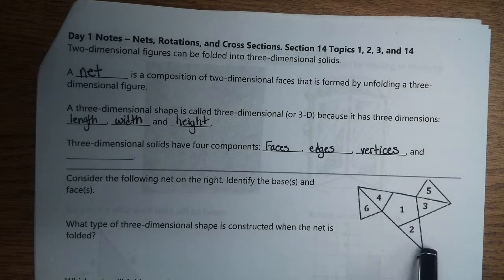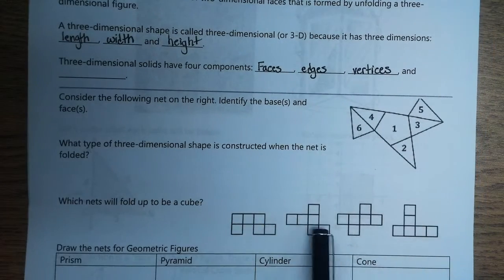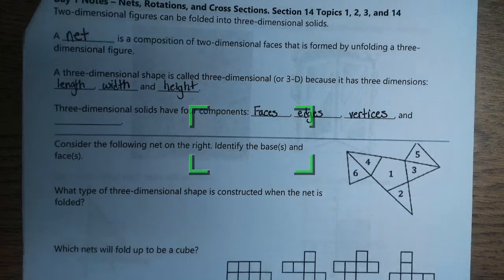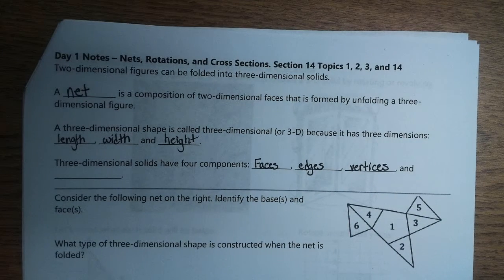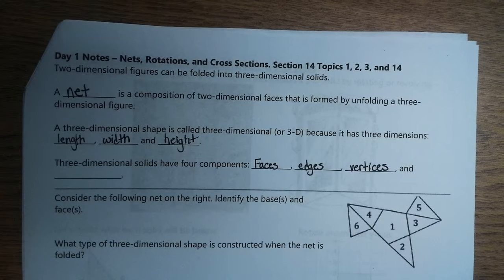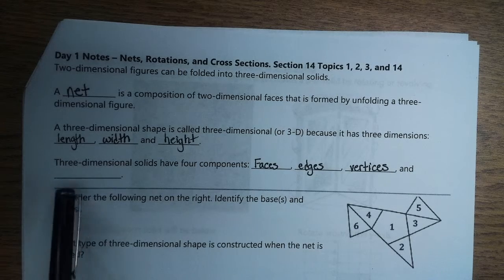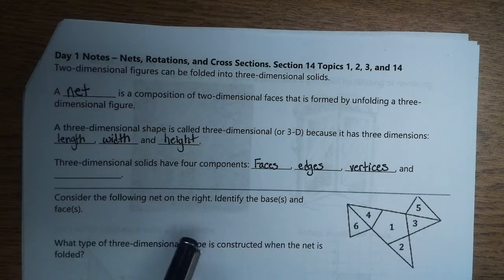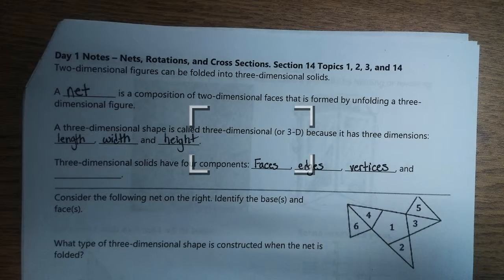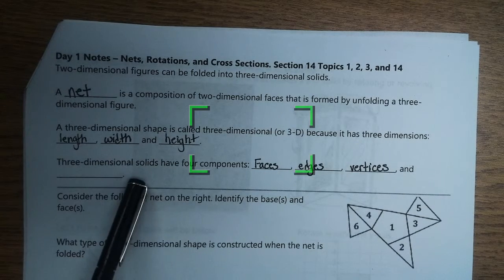This down here is an example of a net, as well as these are all examples of nets. So they're a three-dimensional figure that have been kind of cut along the edges and unfolded. Three dimensions, they're called that because they have three dimensions: length, width, and height. Three-dimensional solids have four components.